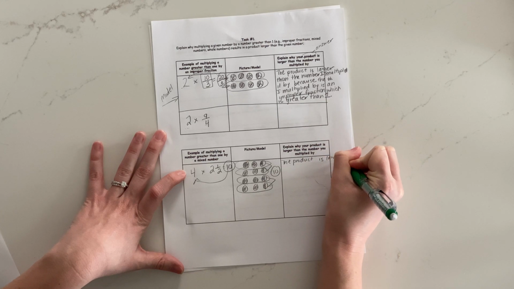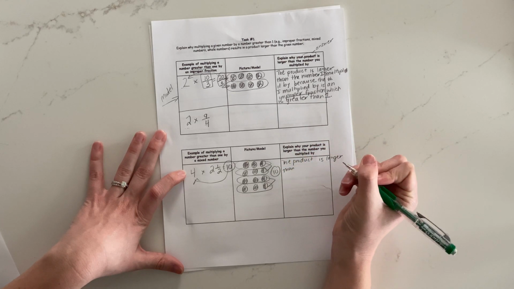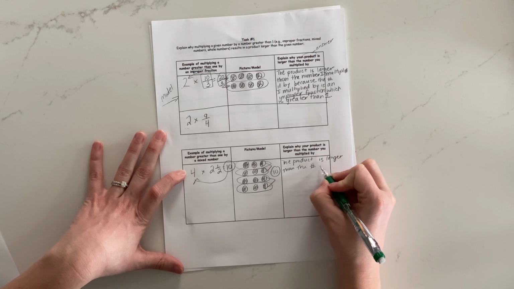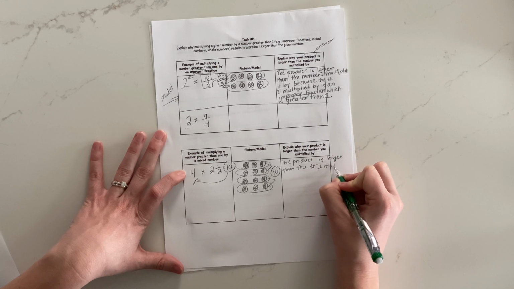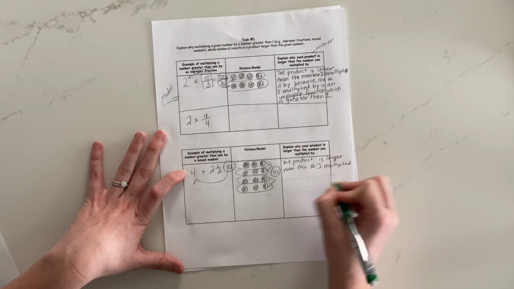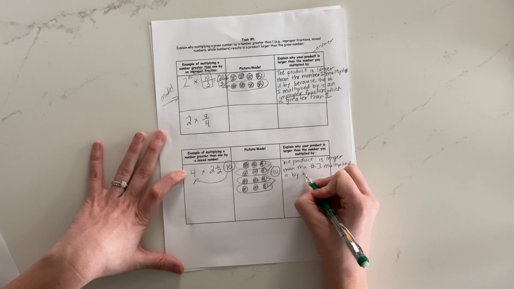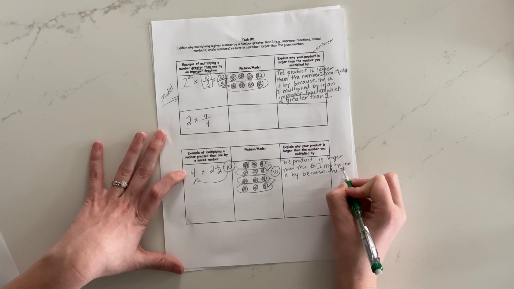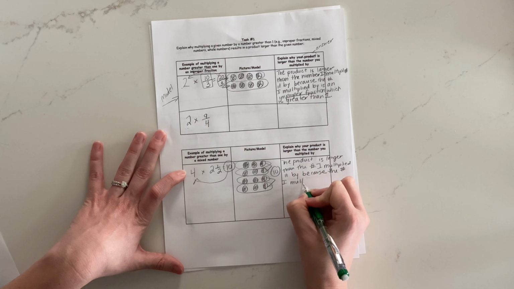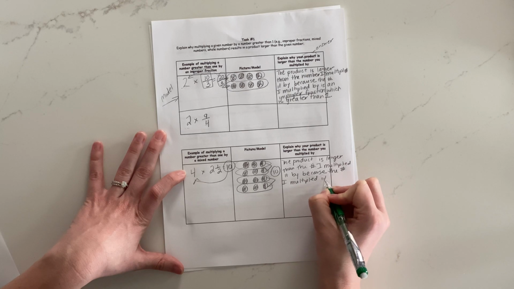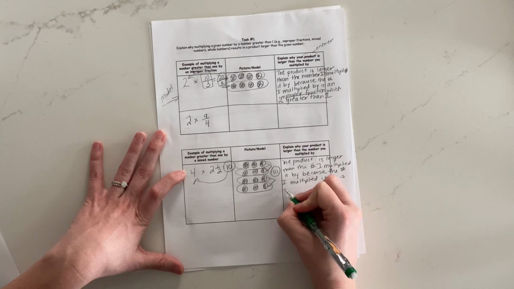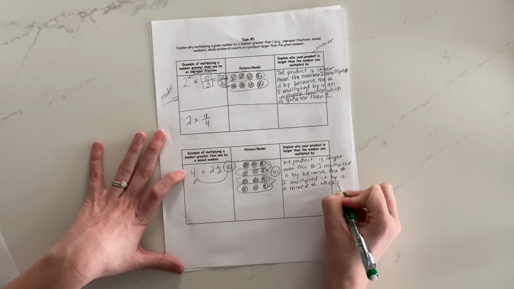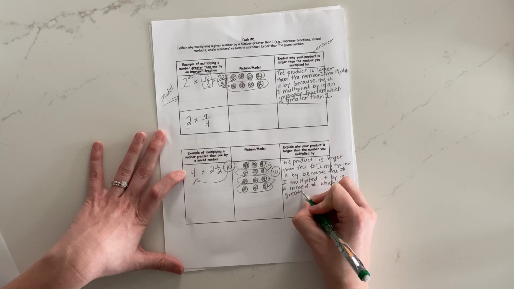So the product is larger than the number I multiplied it by because the number I multiplied it by is a mixed number which is greater than 1.